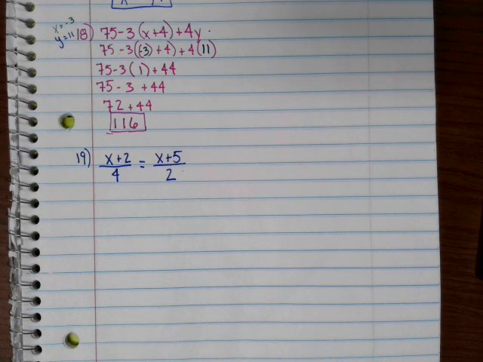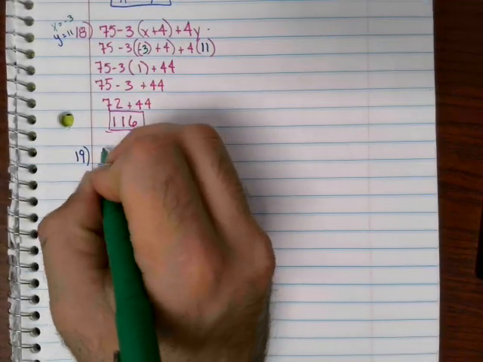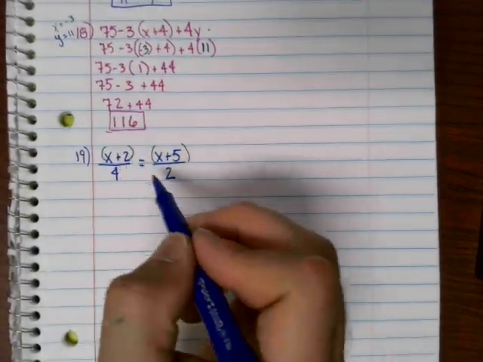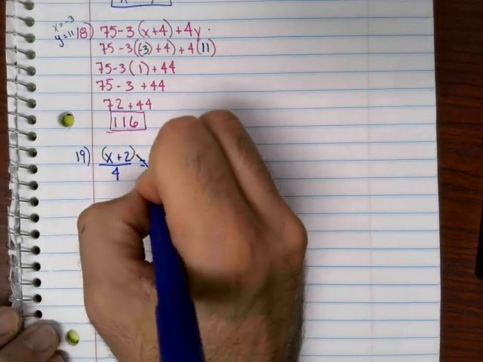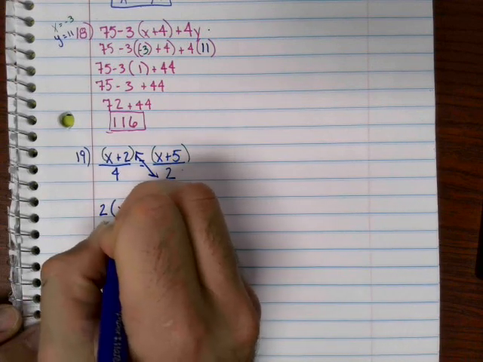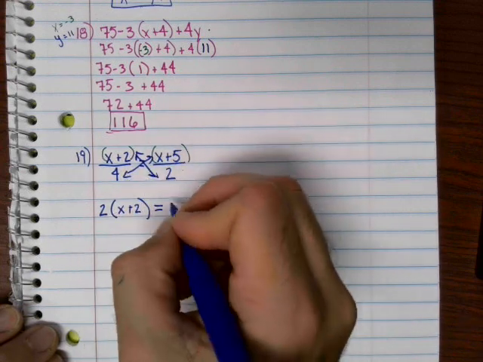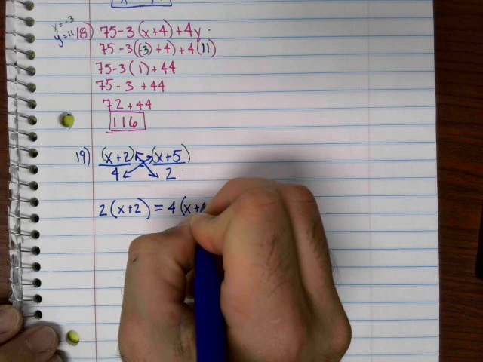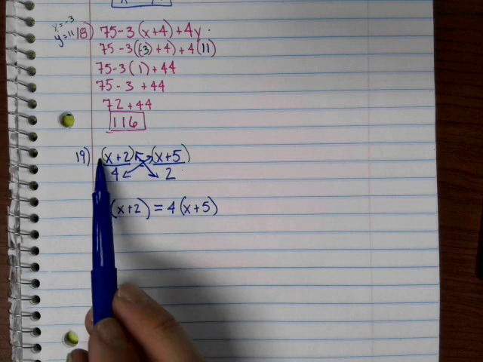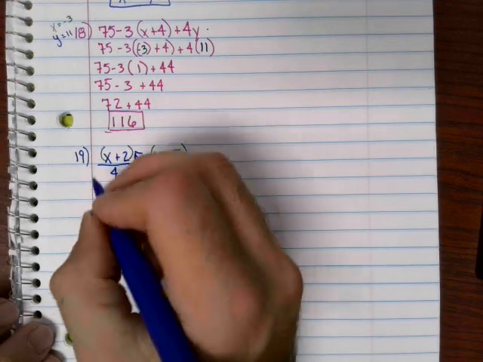So with your proportions, if you have expressions in your fractions, go ahead and put parentheses around these, because that's going to show you that you're going to work these like distributive property. We're going to cross multiply. This is 2 times x plus 2 equals, cross multiply here, 4 times x plus 5. Okay, so we've cross multiplied, with these in parentheses to kind of help us out. And then we're going to do our distributive property.